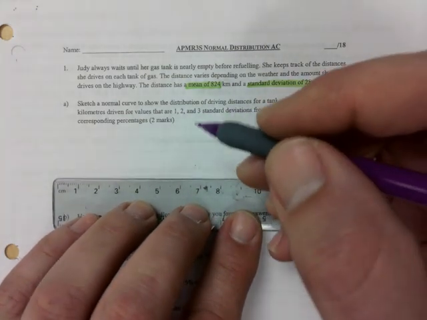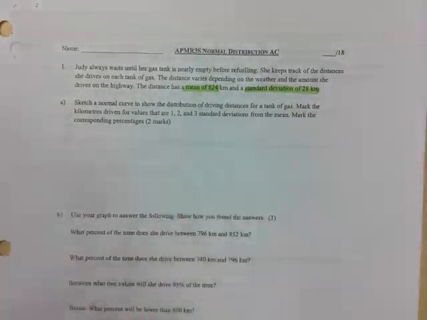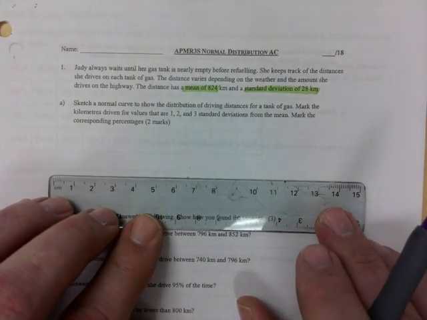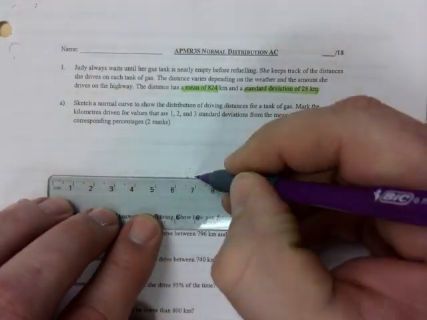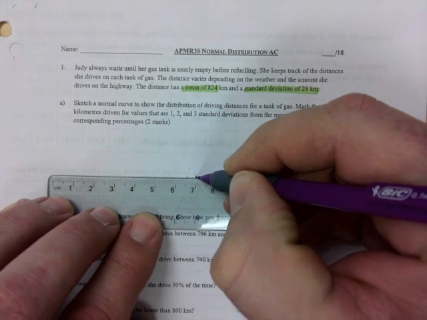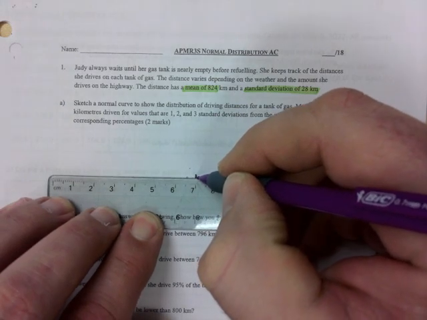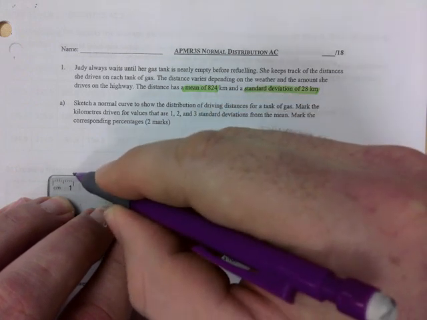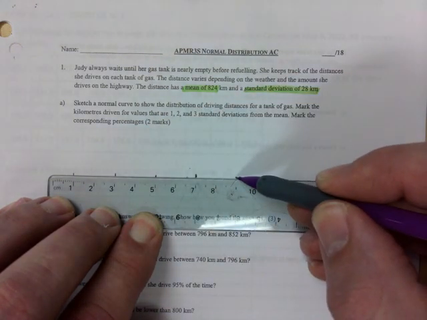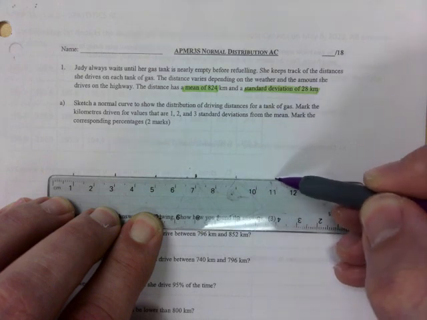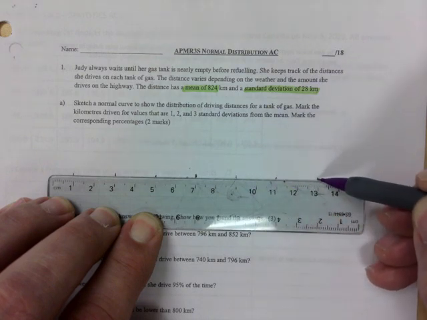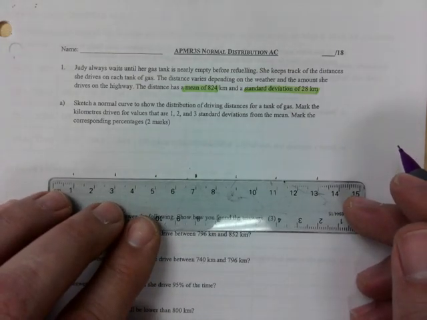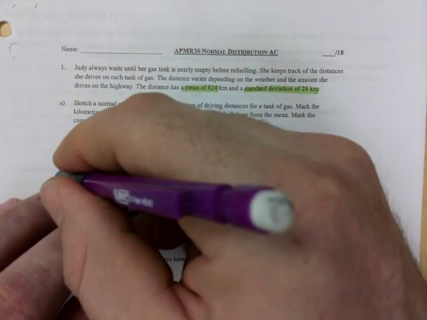I'm going to make this my center here. Let's do this. It's my center. And I'm going to go 1, 2, 3 to the left, and 1, 2, and 3 to the right. Okay, so I line it up, make my line.